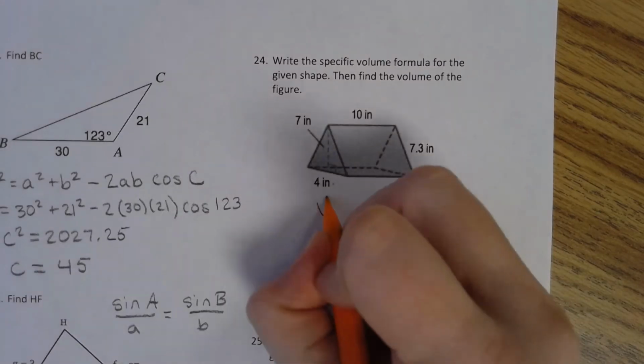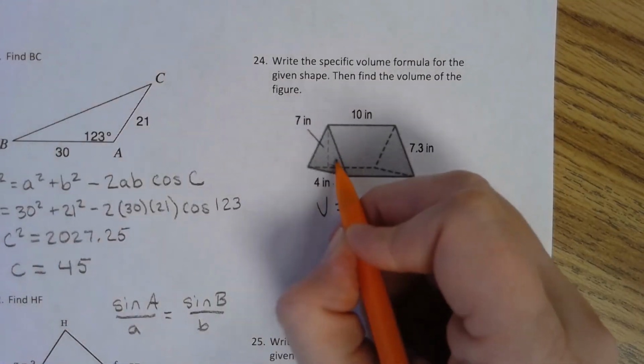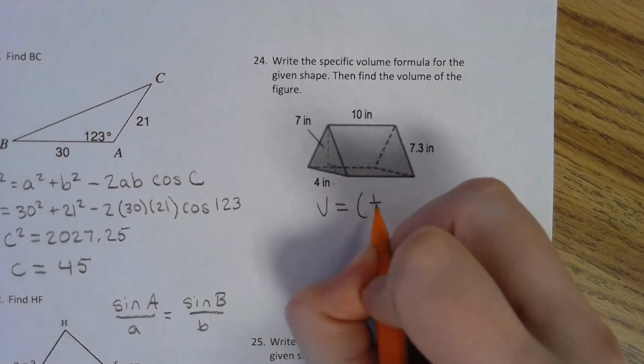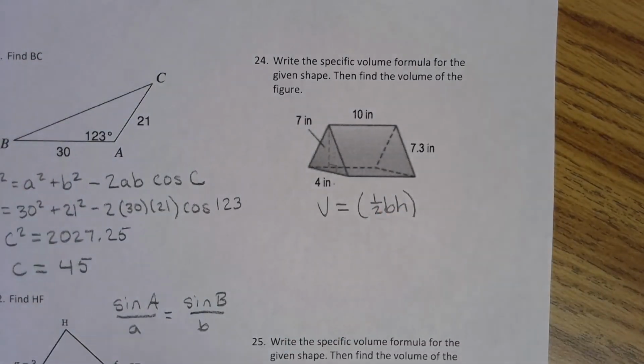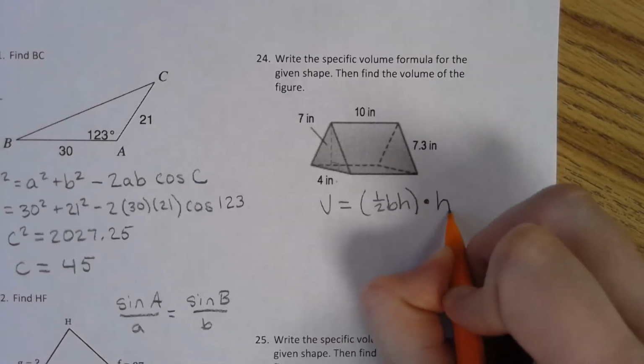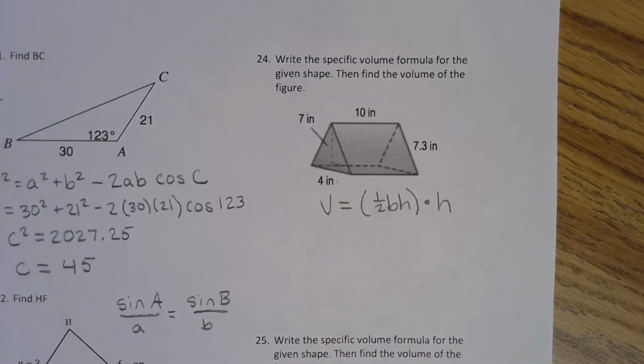So that volume formula is going to be area of the base. So we have 1/2 base times height. That's the area formula for a triangle. And then we're going to make three-dimensional times the height of the figure.